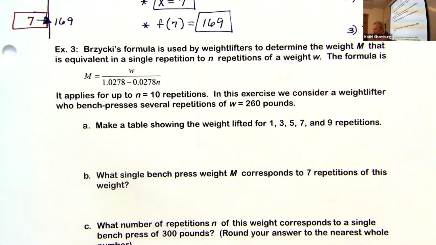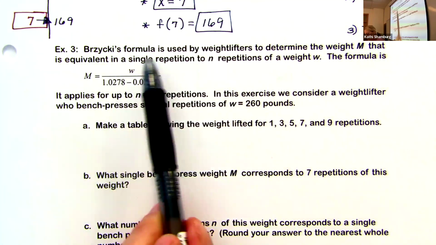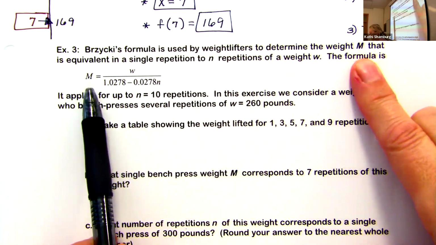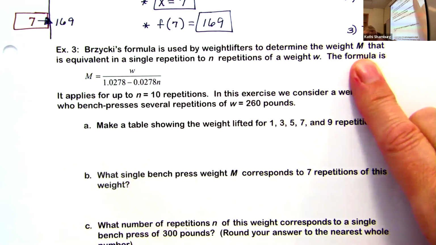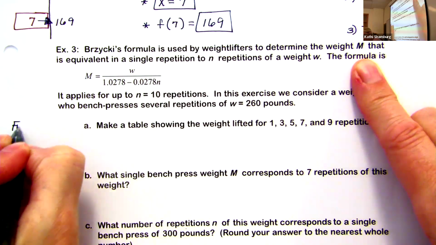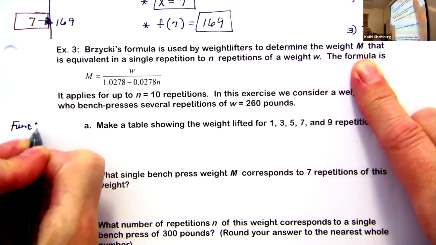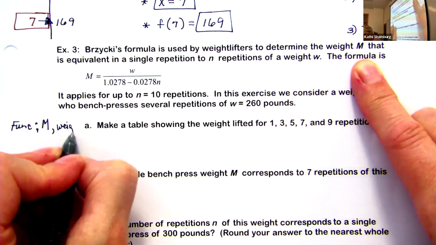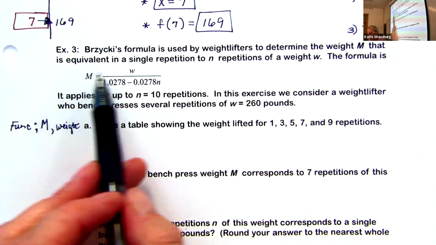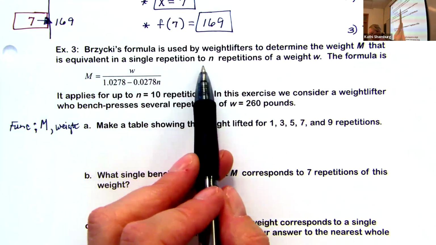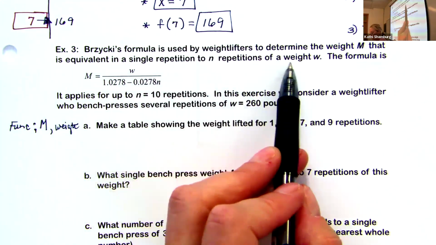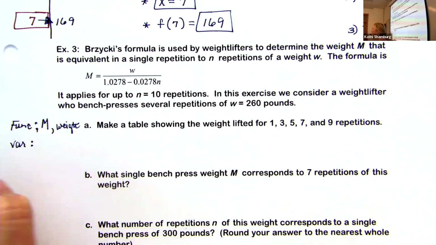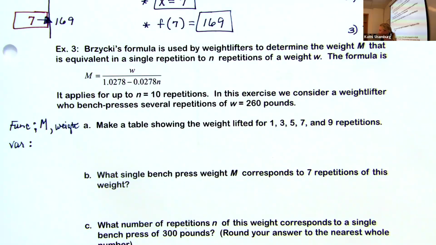Sure, okay. So that formula is used by weightlifters to determine the weight M, and M is my function. So let's go ahead and do that. I'm going to say function M, and what does M represent? Weight. Is equivalent in a single repetition to N repetitions of a weight W. So I don't know yet what I'm going to call my variable, because right now we have 2. Sometimes we have 2 variables, but when we're dealing with the table, we don't.